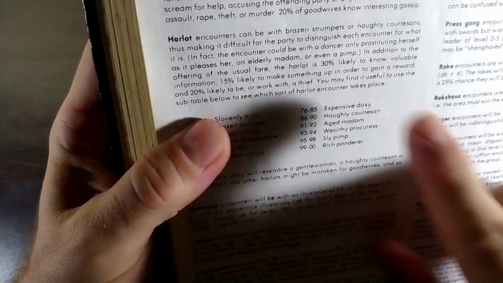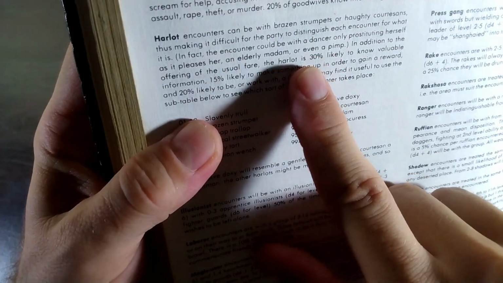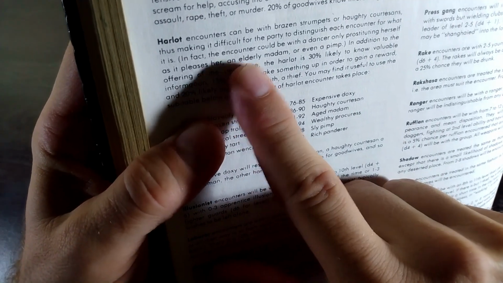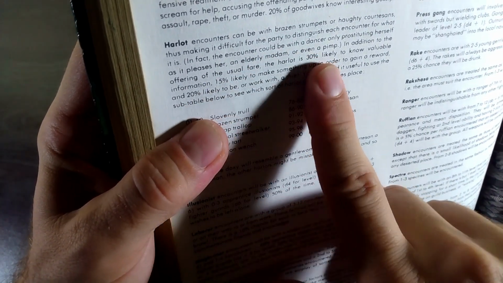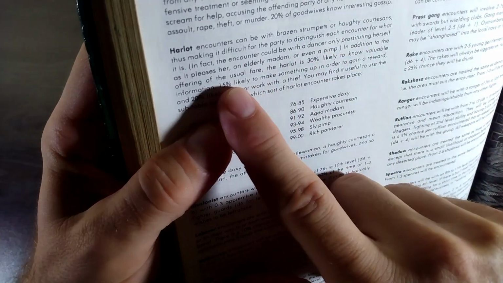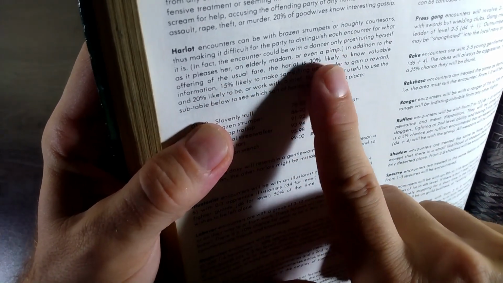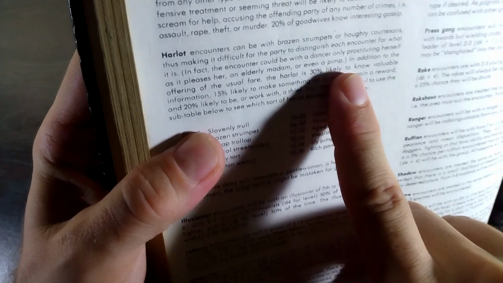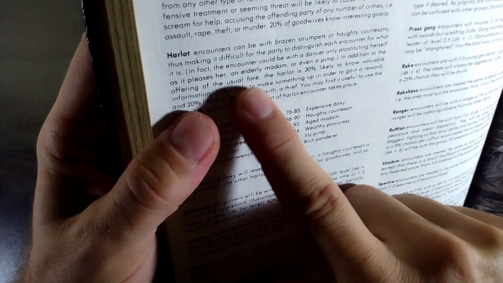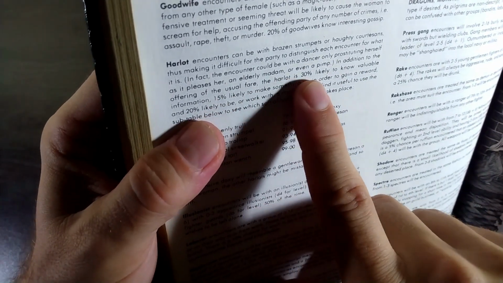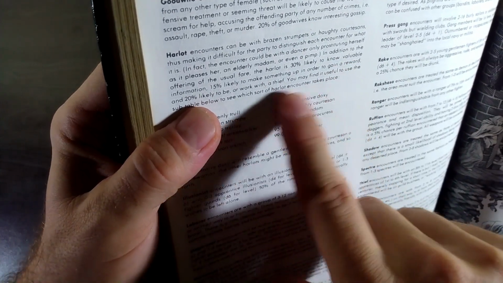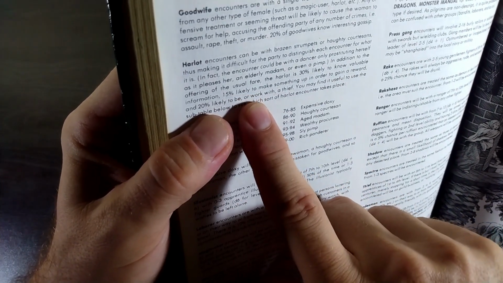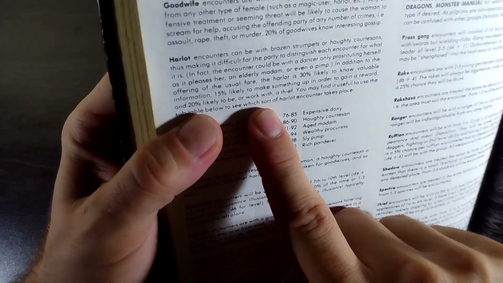Harlot encounters can be with brazen strumpets or haughty courtesans, making it difficult for the party to distinguish each encounter for what it is. In fact, the encounter could be with a dancer only prostituting herself as it pleases her, an elderly madam, or even a pimp. In addition to the offering of the usual fare, the harlot is 30% likely to know valuable information, 15% likely to make something up, and 20% likely to be or work with a thief.